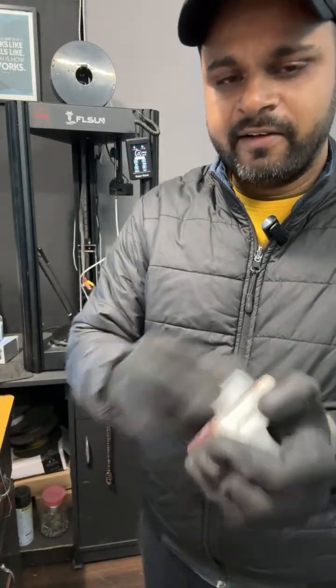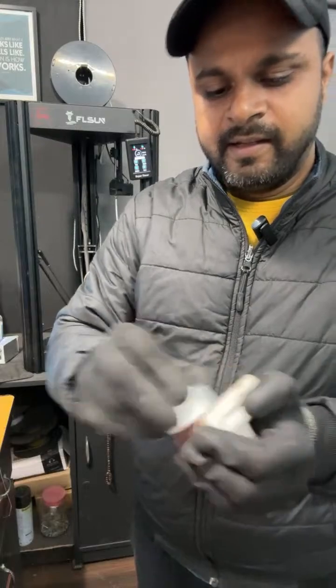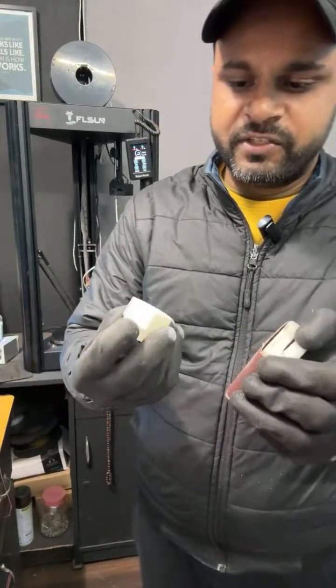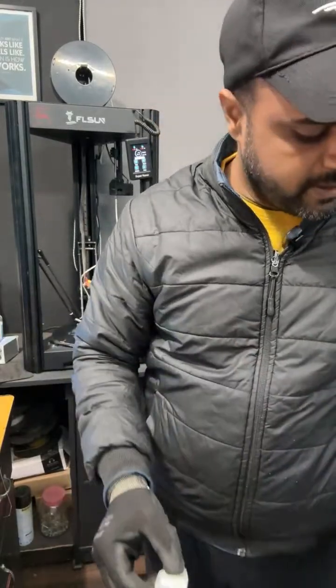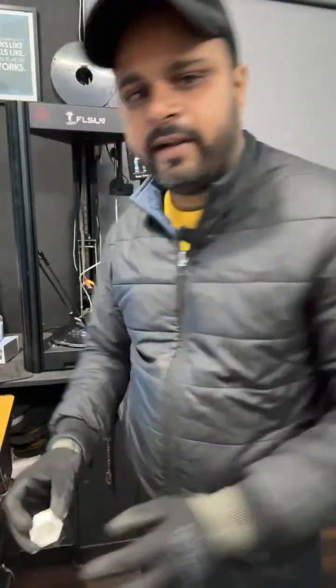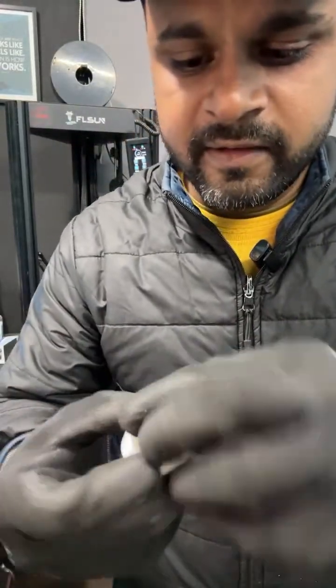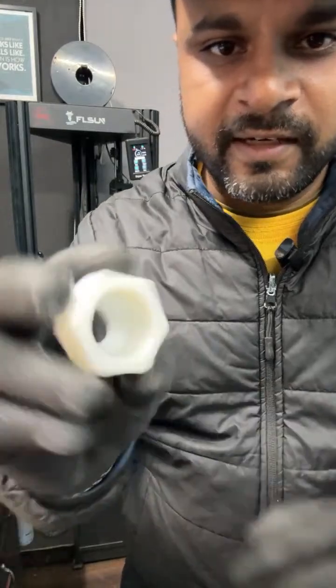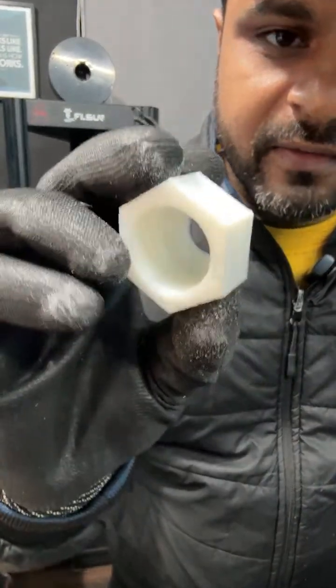So this way, if I rub it, I will be able to remove all the extra brims that it got. And I just finished rubbing it. So here you can see, once I finish it, it looks much better now, right?